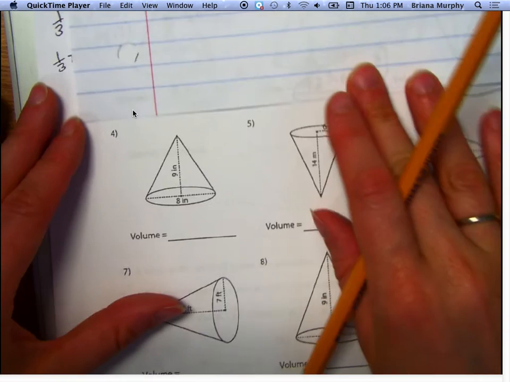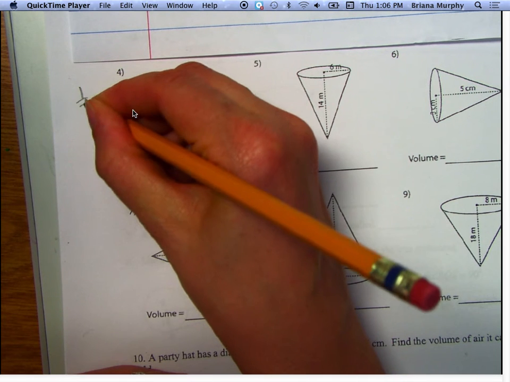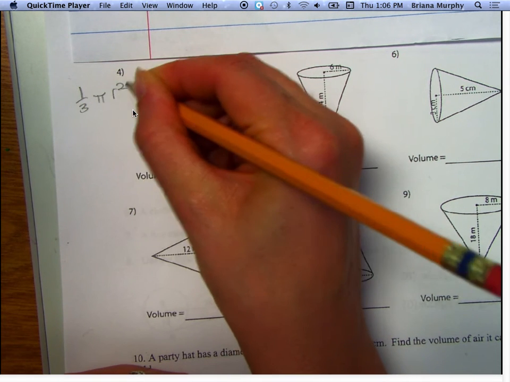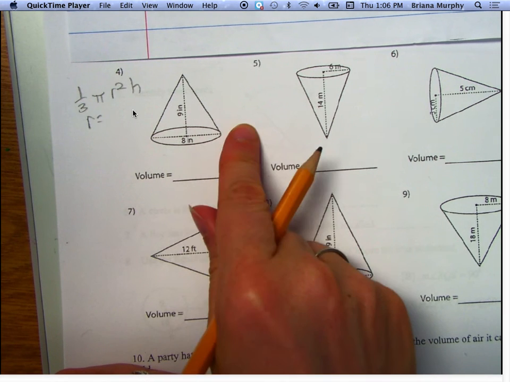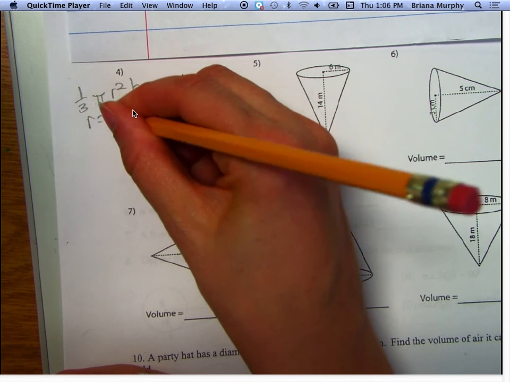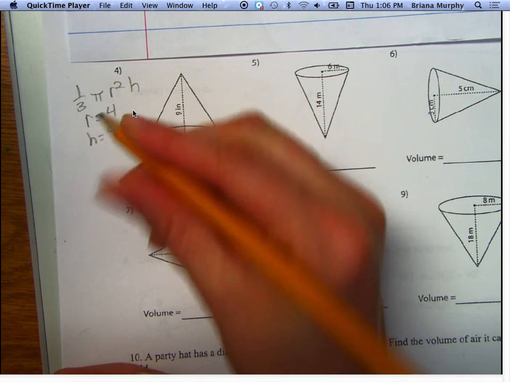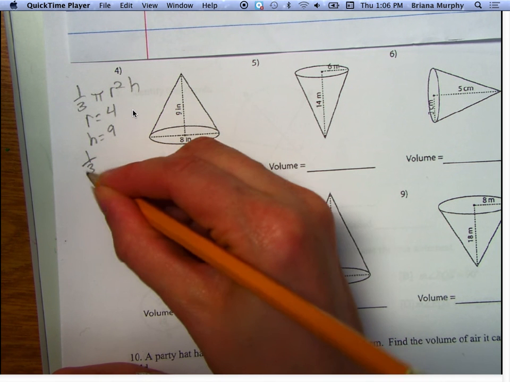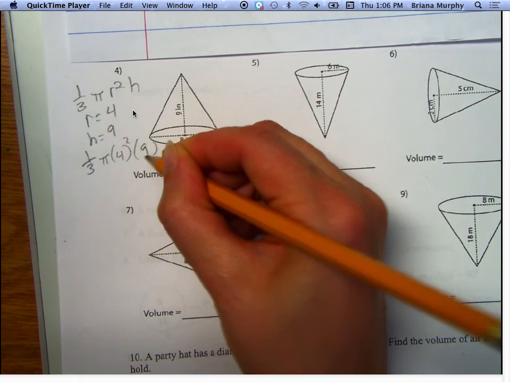Now we're going to do question number 4. Okay? So we know it's 1/3 pi r squared h. What's r in this case? 4, right? It's not 8, it's 4. What's the height in this case? 9. So we're going to put in our calculator 1/3 pi 4 squared times 9.